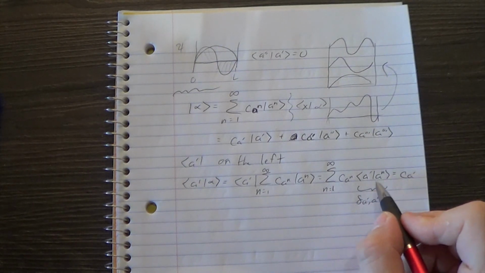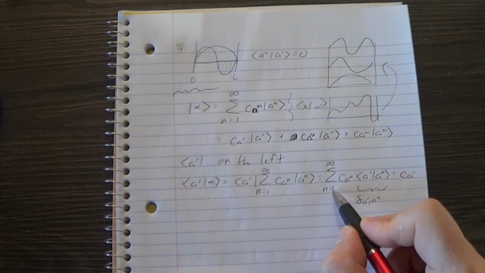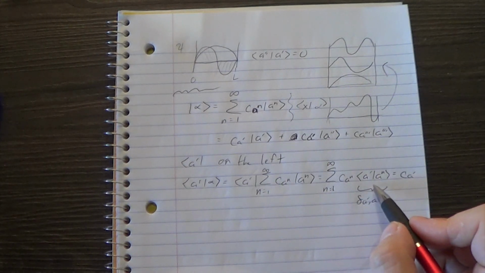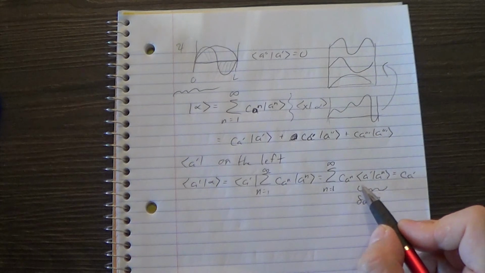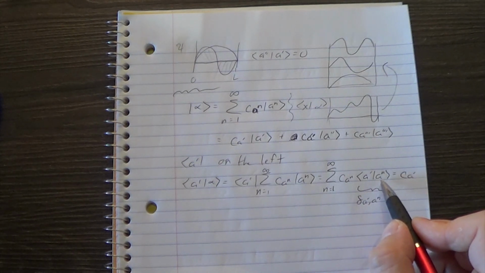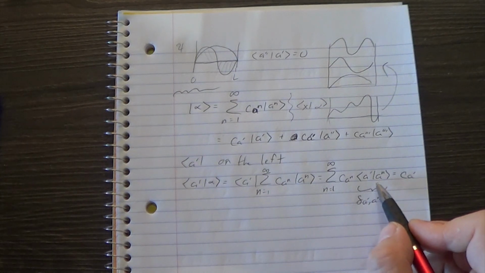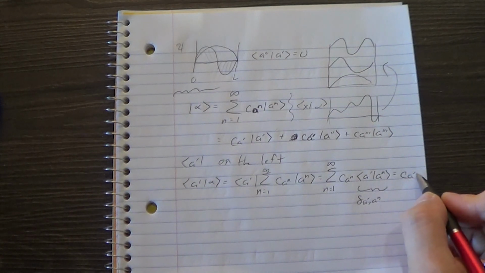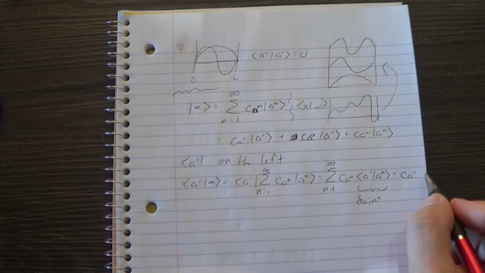So that survives. But when I've got n equals 2 to infinity, this Kronecker delta makes that component of the summation 0. So the only thing that survives is A prime, which due to orthonormality, the normality part, is 1, and you're only left with the first coefficient of the first A state, which I call A prime.